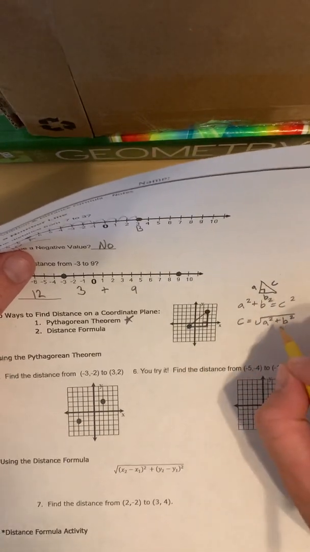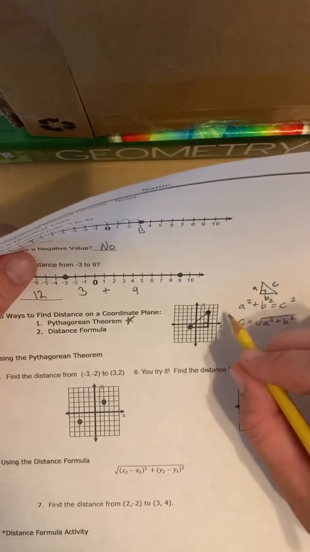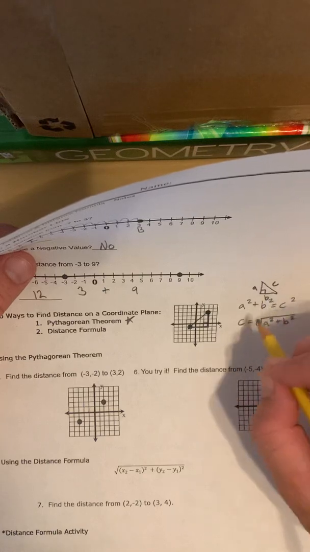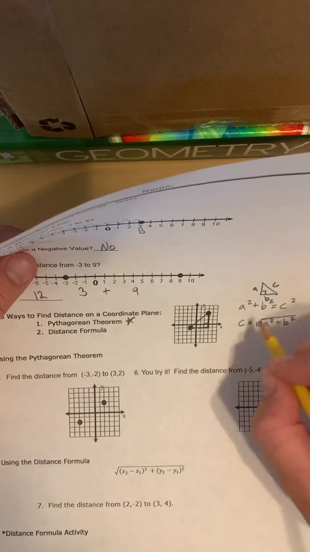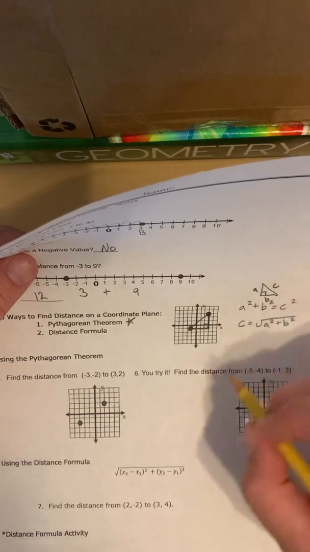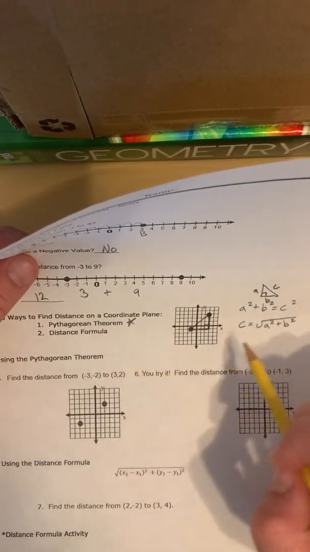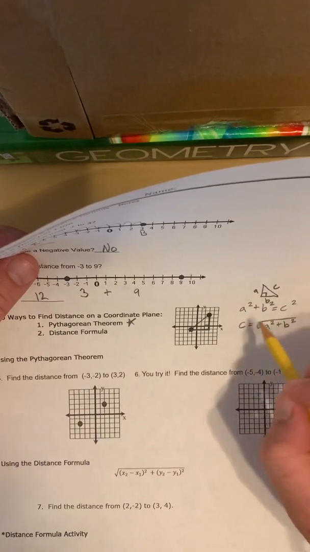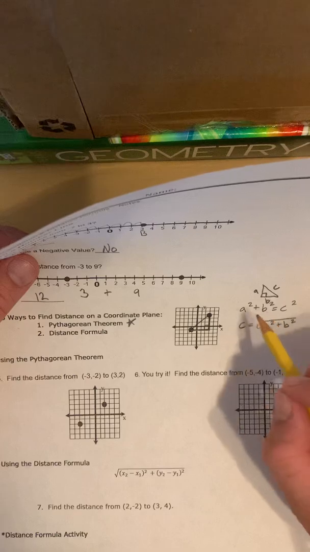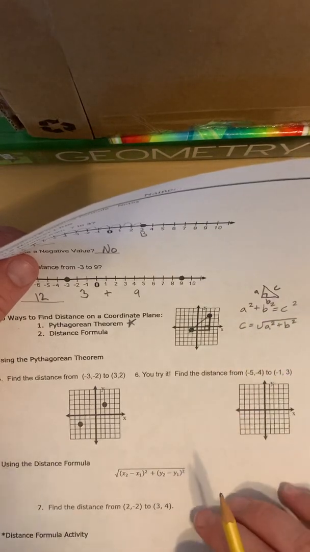Again, I'm using a derived version. All I did was take the square root of both sides to get rid of the C squared. So C equals the square root of A squared plus B squared. This is going to make it a billion times faster for y'all when you're finding distance. So when you're doing distance, use this formula right here. It's a derived version of the Pythagorean theorem, A squared plus B squared equals C squared.